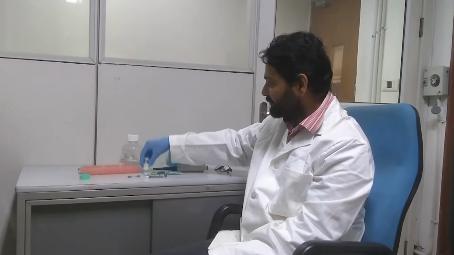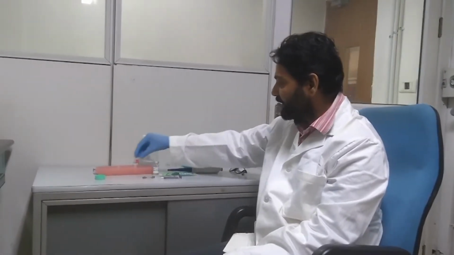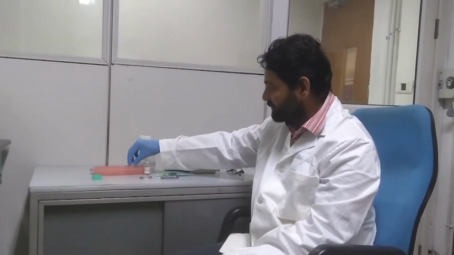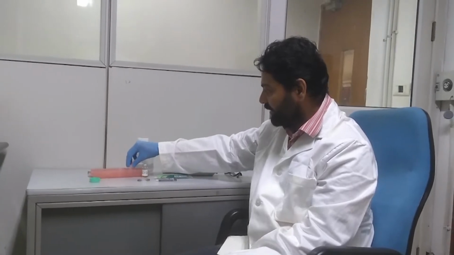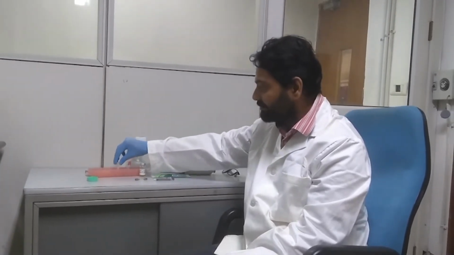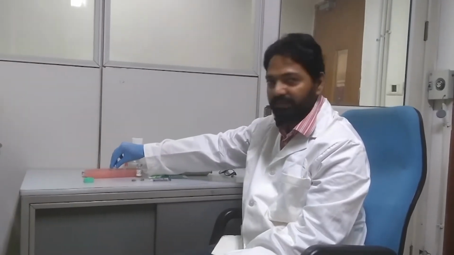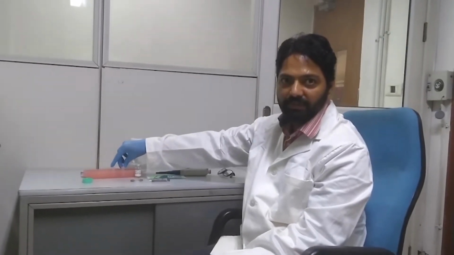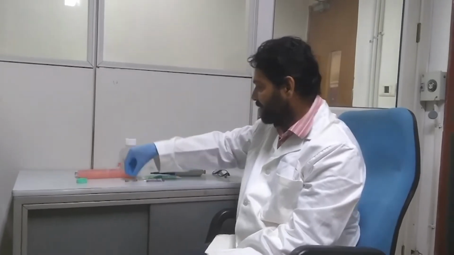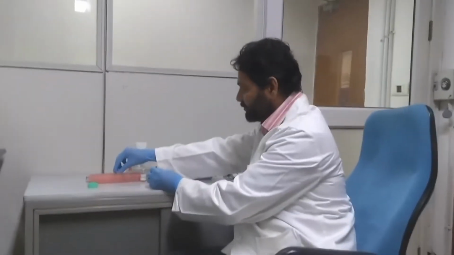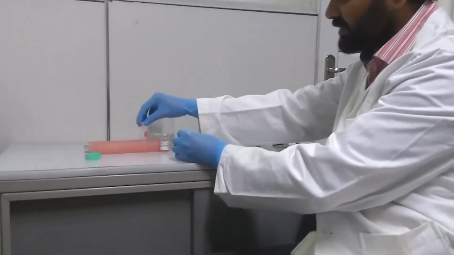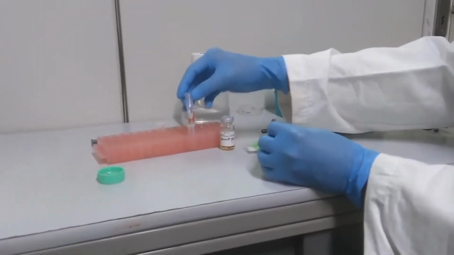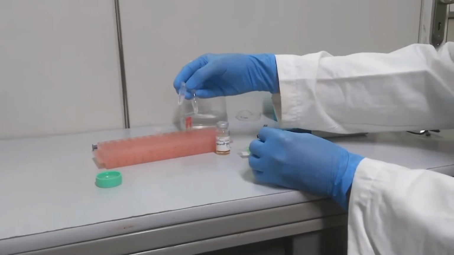Then we take out some of the Freund's complete adjuvant in an Eppendorf tube and mix them together. Since this adjuvant is oil based, it doesn't mix easily with a watery system like the antigen in PBS. Therefore, we mix them rigorously and forcefully. For that purpose, we take these two, we mix this emulsion, PBS containing antigen and the oil-based adjuvant.